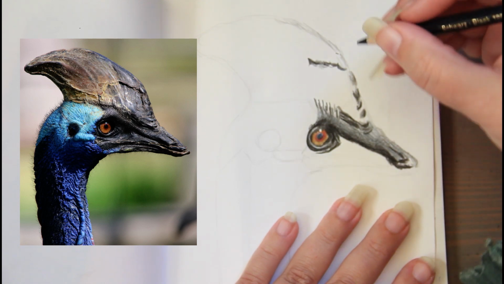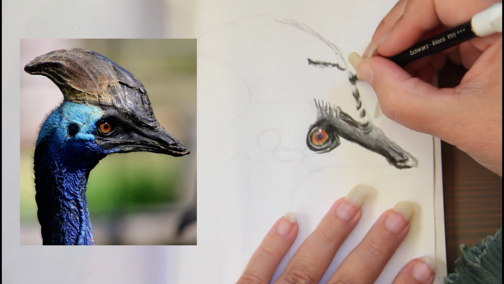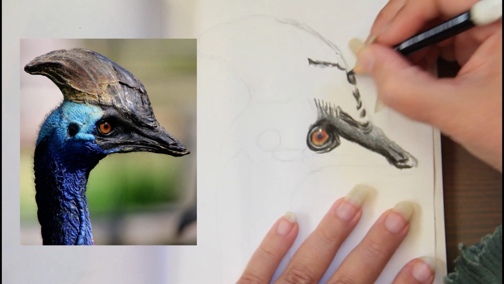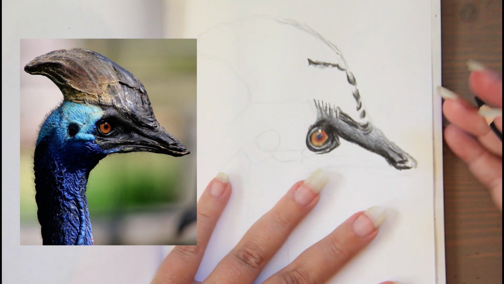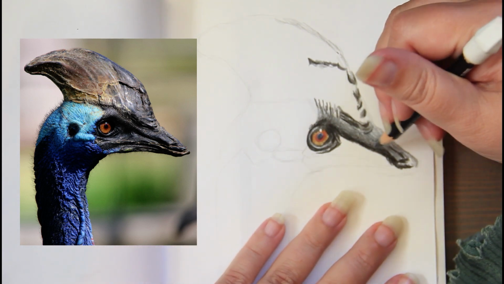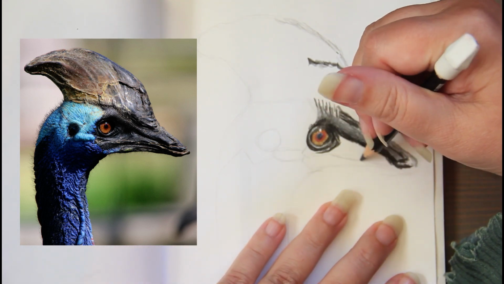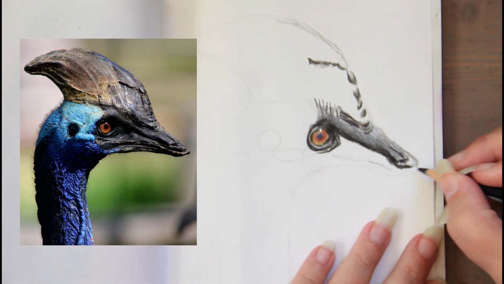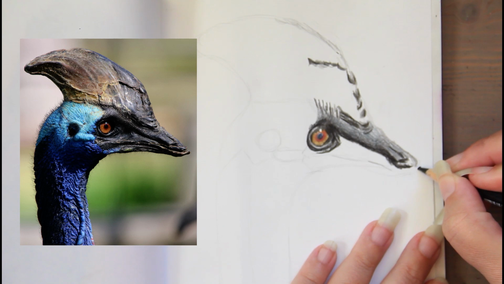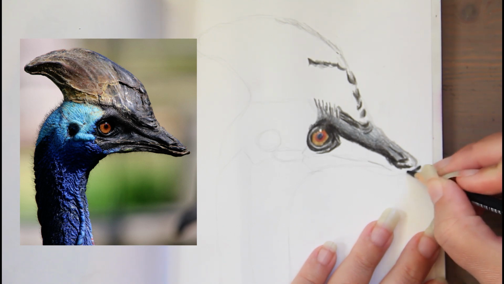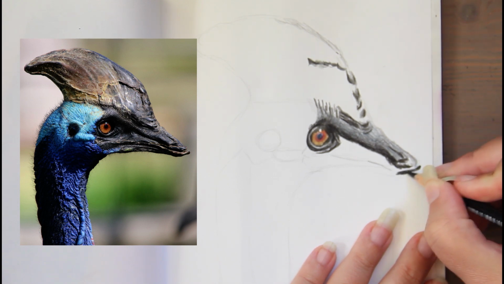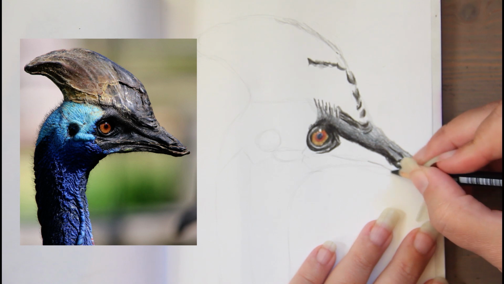Yeah, it adds up so quickly, the pencils and stuff. So, just thinking about all that. And this guy comes over here and he goes down. Good grief. He just has such a fun face. I like this bird.